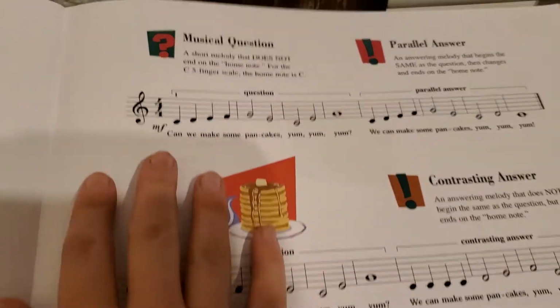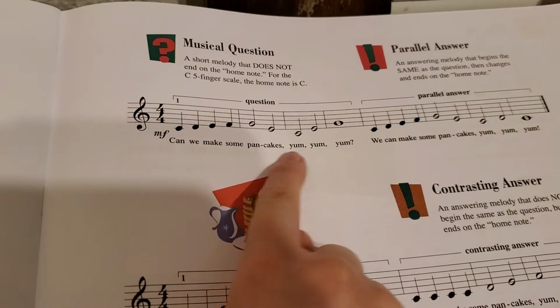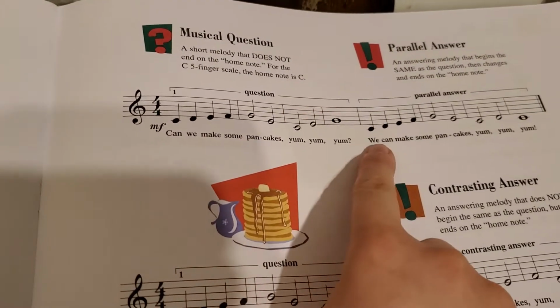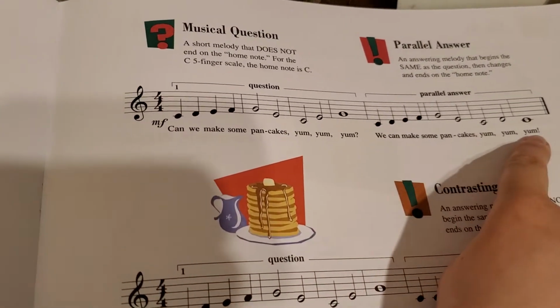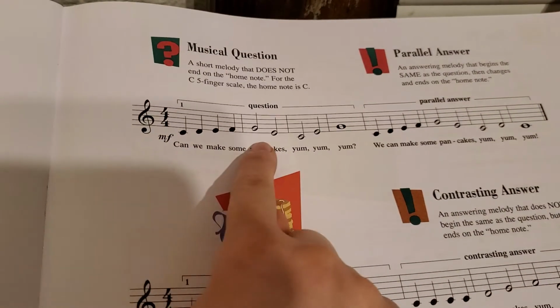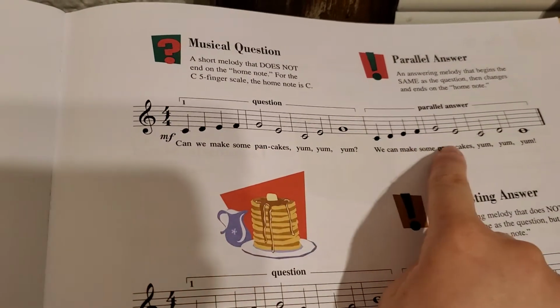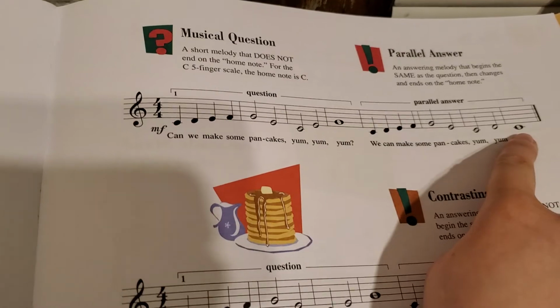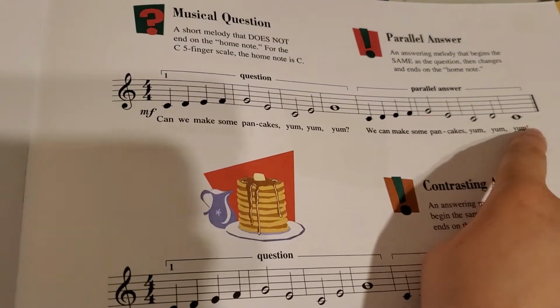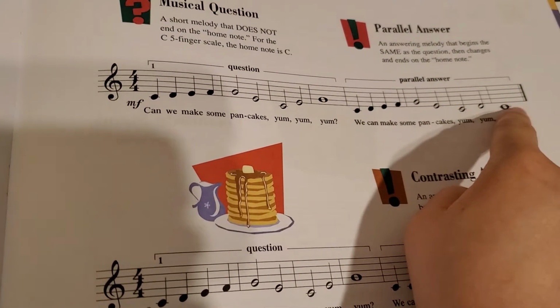It's kind of like here where it says, can we make some pancakes? Yum, yum, yum. And then it says, we can make some pancakes. Yum, yum, yum. So you see how it starts the same? But this one, when you play it, sounds more finished because it ends with the home note of C.